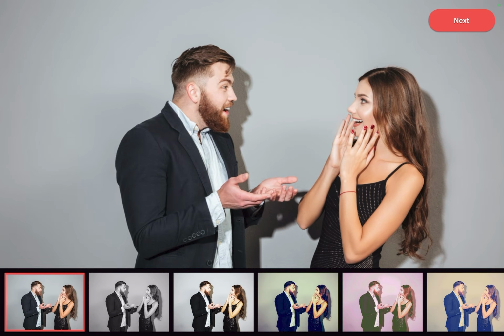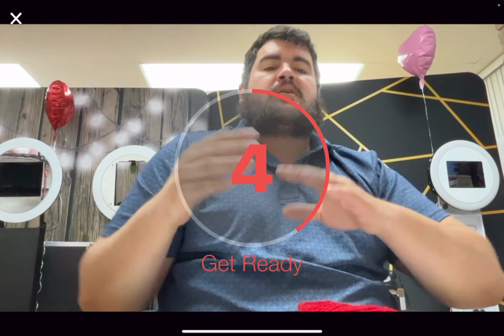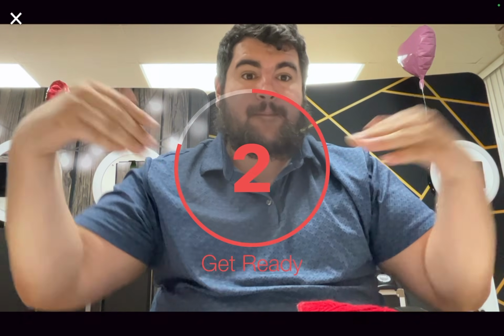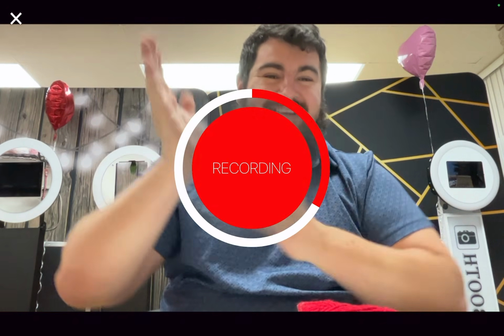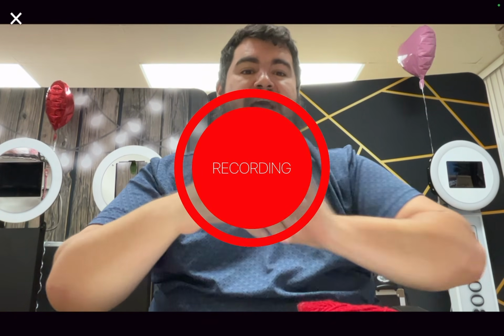Again, you could pick the filter, but this has to be done before. Get ready. So remember, the more movement, the better. And we had it for 3 seconds. Looking good. Share your photos. So I have it playing fast. You can play it slow.